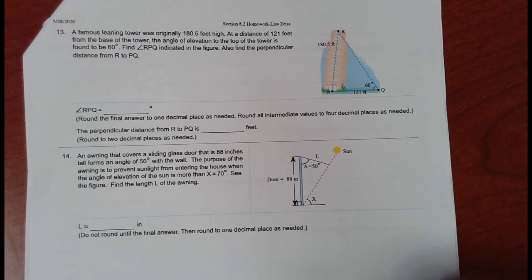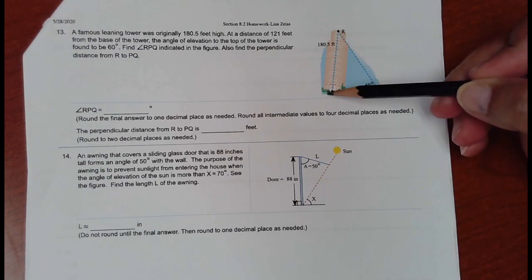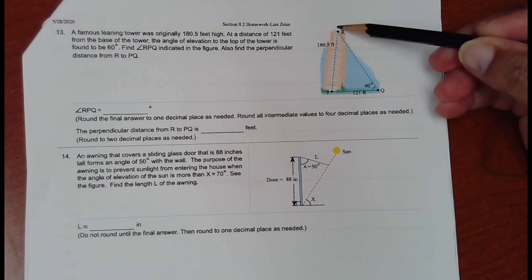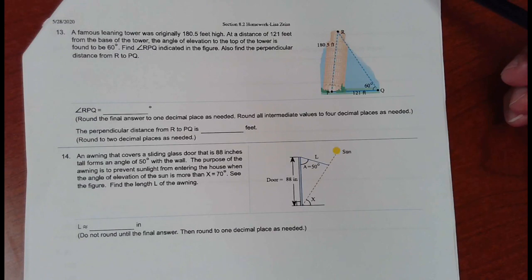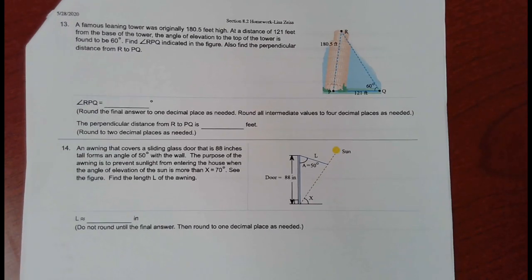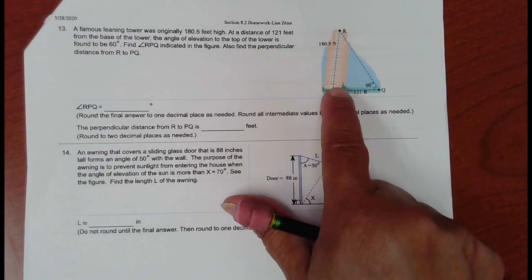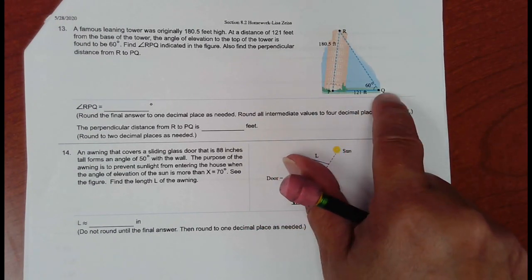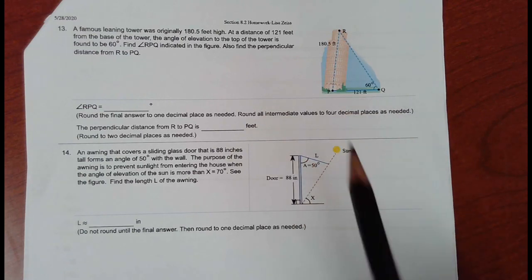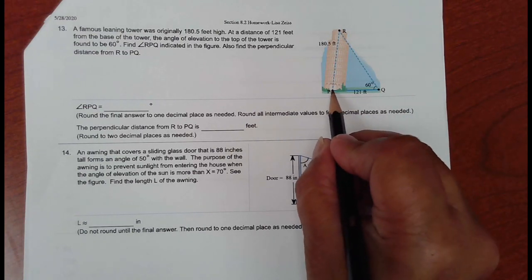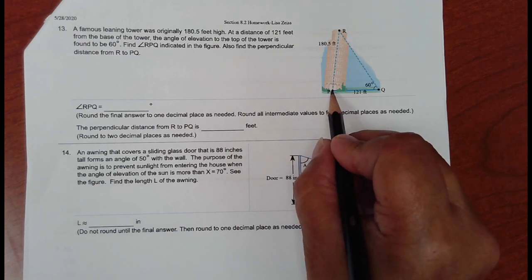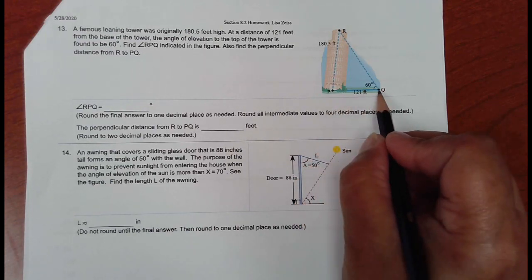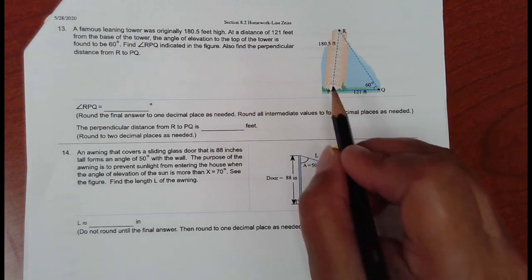That means this 121 is from right here, dead center at the base of the tower, all the way out to angle Q. That measures 121. So in this triangle that they've drawn for you here, one that comes right down the tower, this one that goes to Q, and then this 121 that's measured from Q into the dead center of the base, we have angles R, Q, and P.